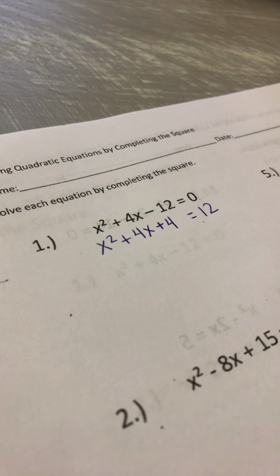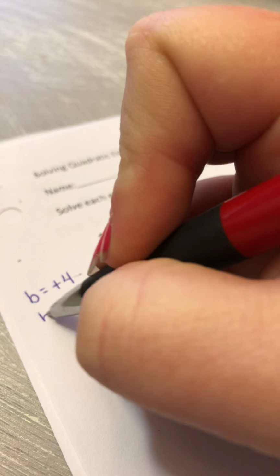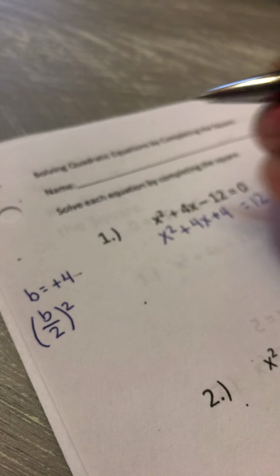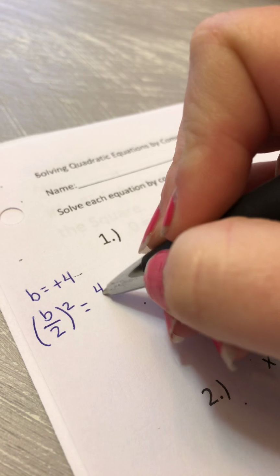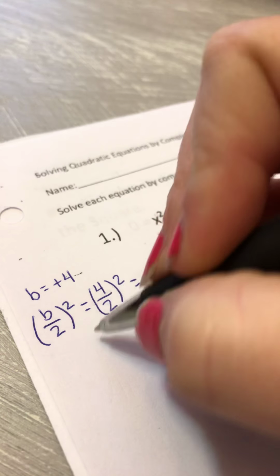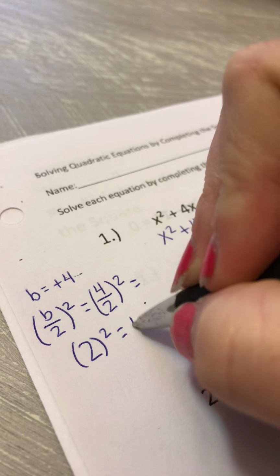Positive 4. Let me do that on another page here. Well, I can do it to the side. Let me write over here to the side for you. So b equals positive 4. Okay? So you're going to do b divided by 2 squared, which would be 4 divided by 2 squared, which is 2 squared, which is 4.